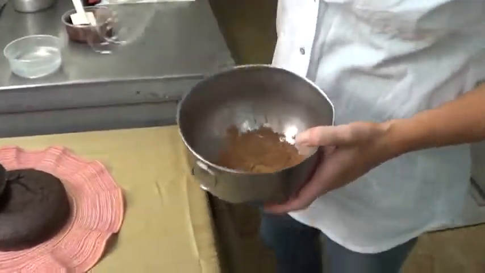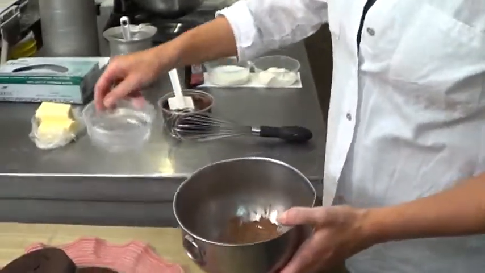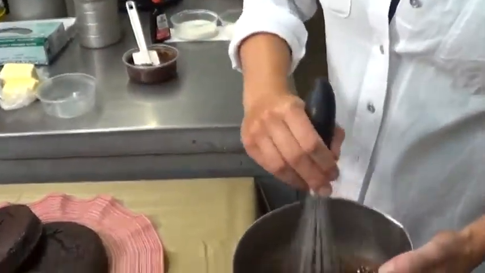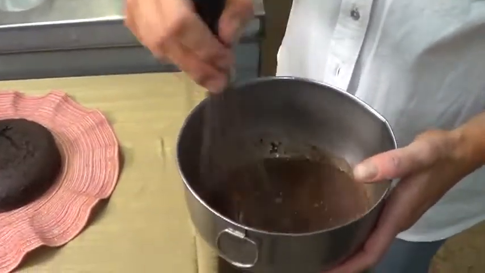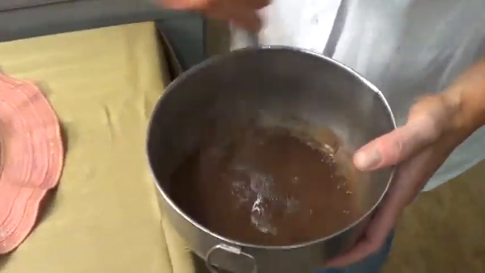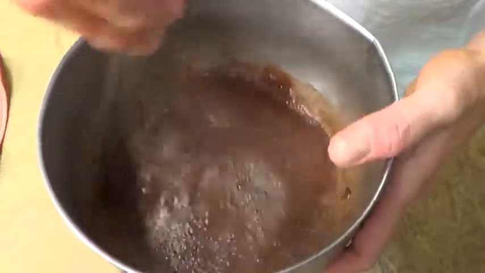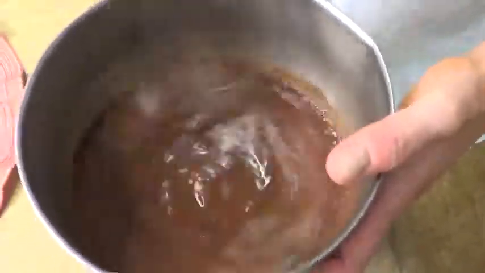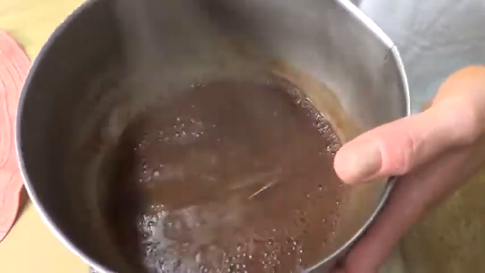Dutch processed cocoa powder in very hot water. I'll pour those together, and it gets to be almost like a muddy mixture. You see that? I smell it. I guess I get desensitized to a lot of this stuff.